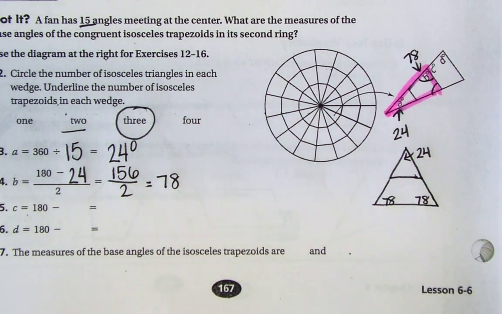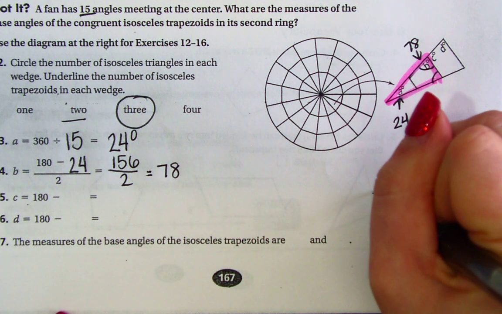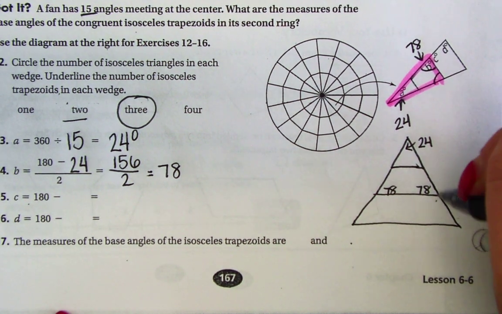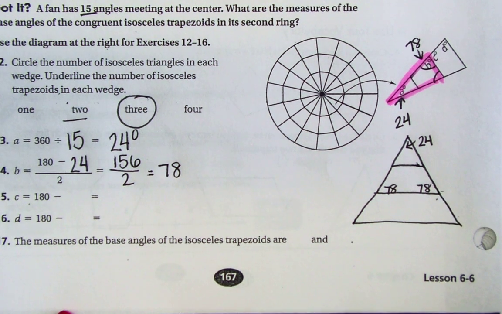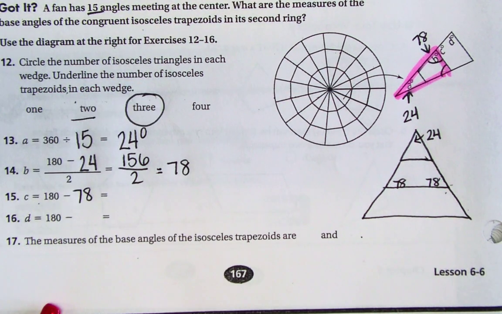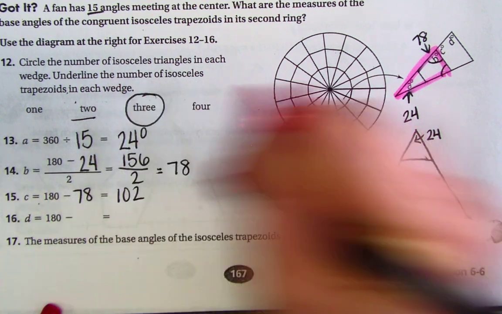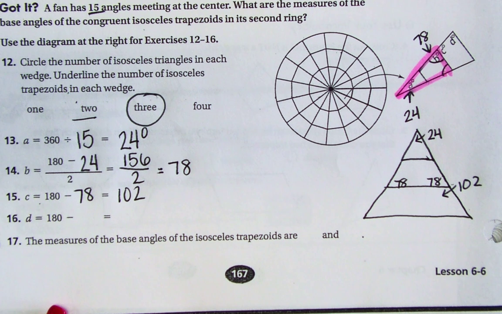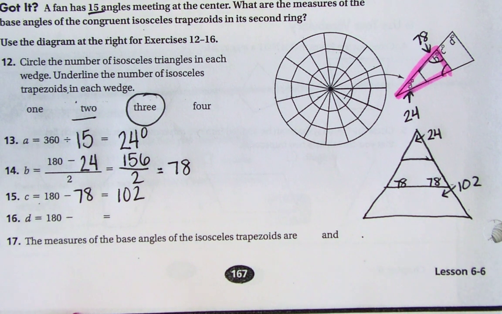All right, so these are both 78s. And then if I continue on, now I want to find this angle here. These two add up to 180, okay? So I'm going to take 78 and subtract it from 180, and I'm going to get 102. So this angle right here is 102.